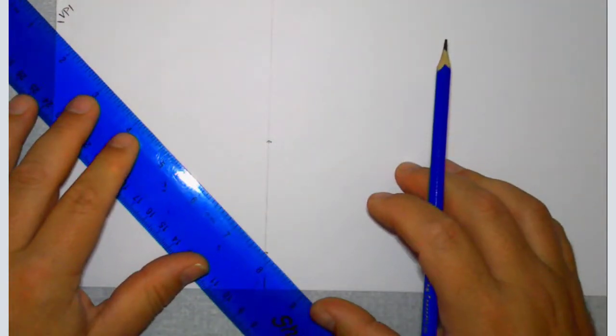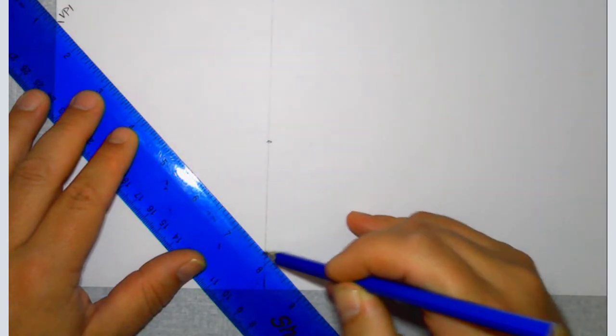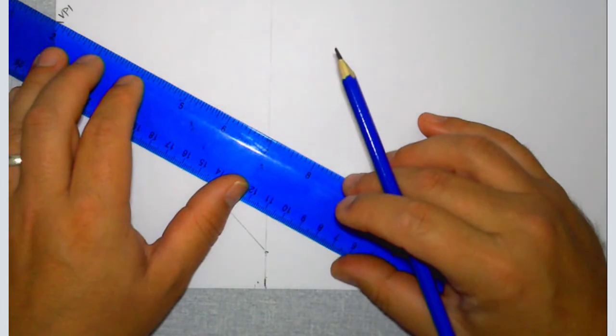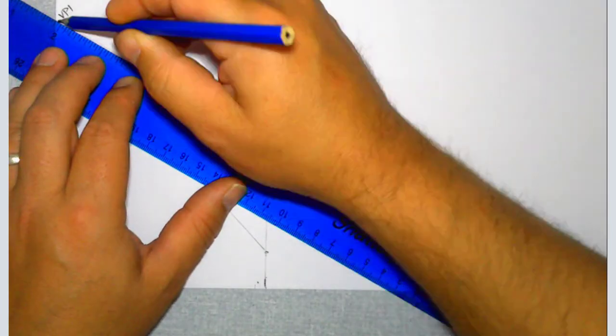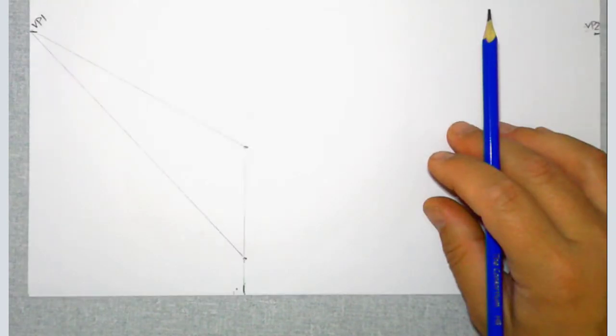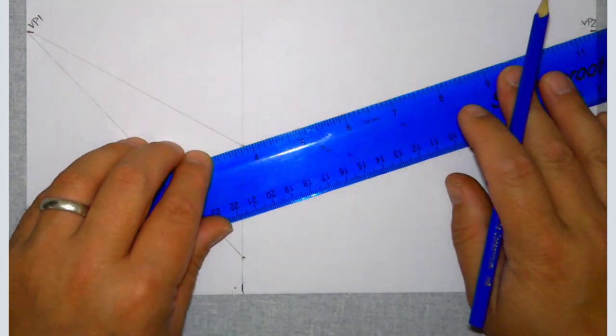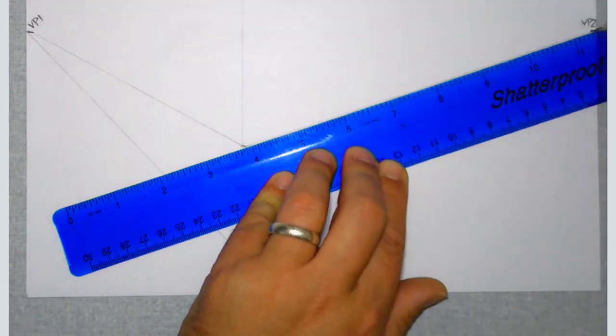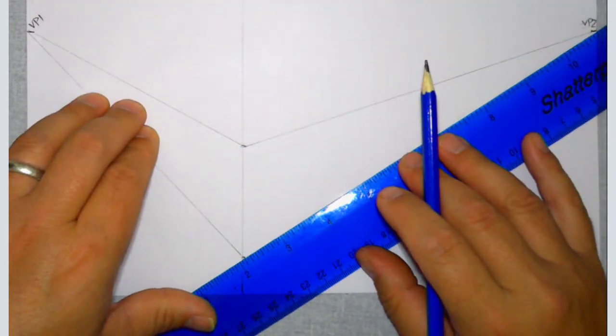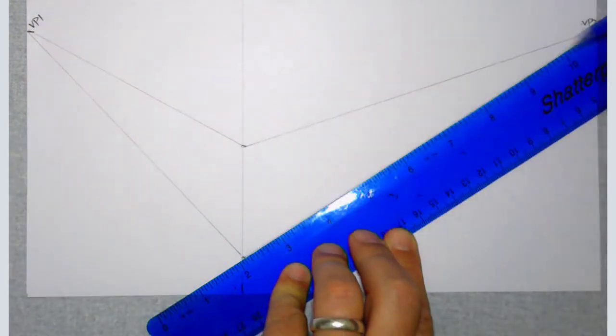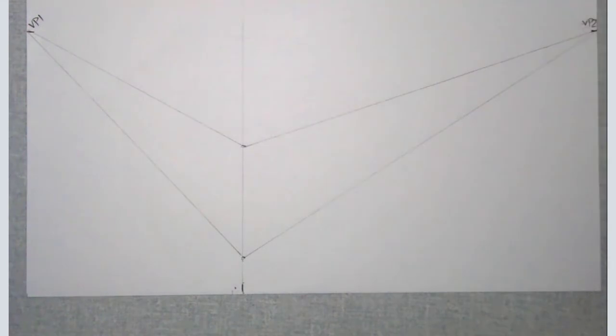So again, we're going to be coming out from this. So I do want you to do your construction lines as lightly as you possibly can. But you go from each of your 2 points to each of your 2 vanishing points. Okay, so if you've got that right, if you've been really precise, remember, make sure you're hitting your vanishing points. Don't just go in the general direction.